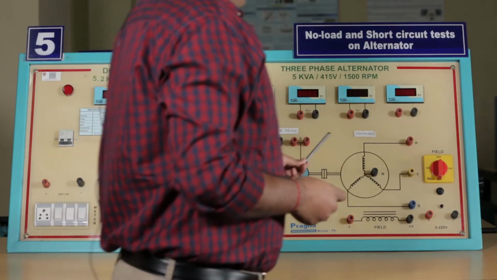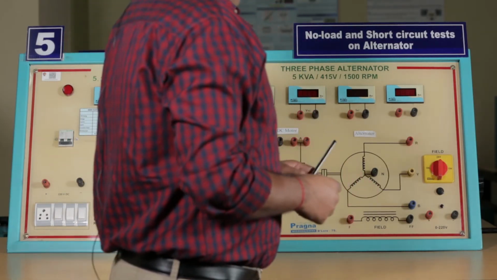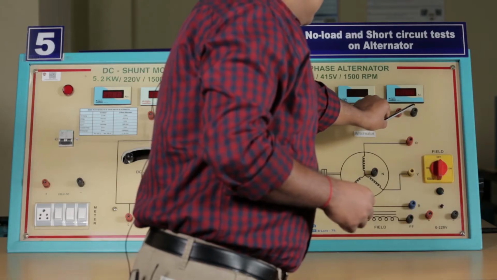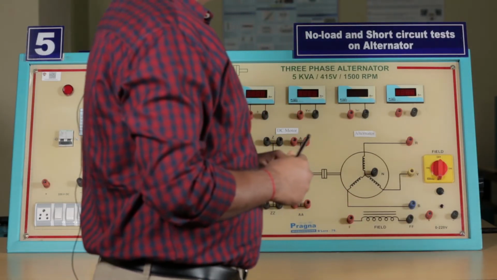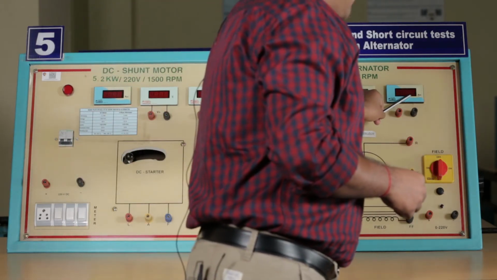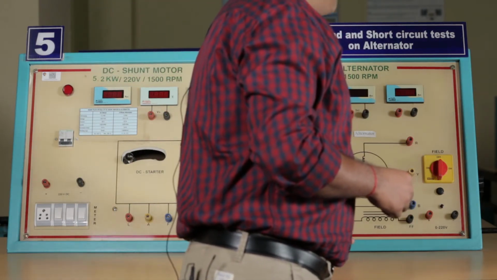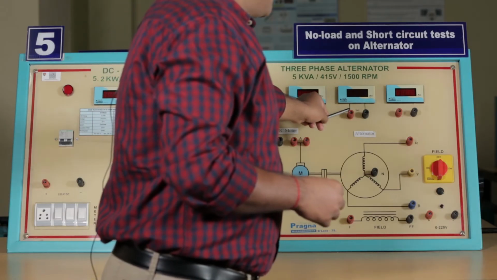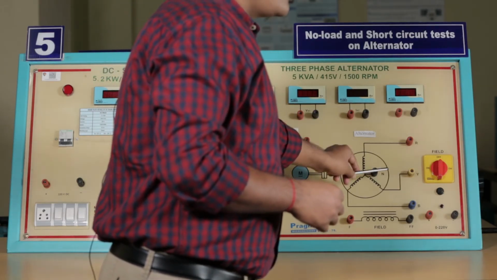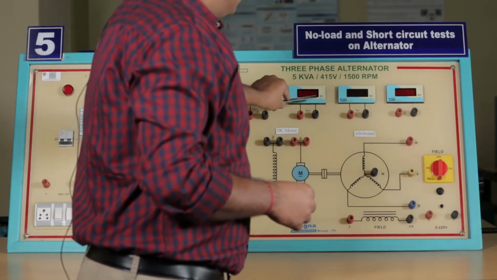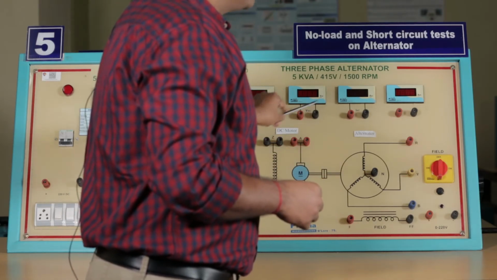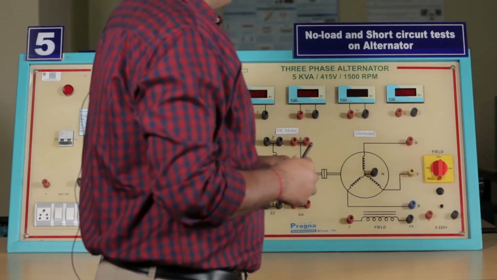We have two ammeters, one a DC and the other an AC ammeter, connected to the alternator. The DC ammeter is used to measure the field current and the AC ammeter is used to measure the output of the alternator. The voltmeter is AC, which is used to measure the generated voltage.